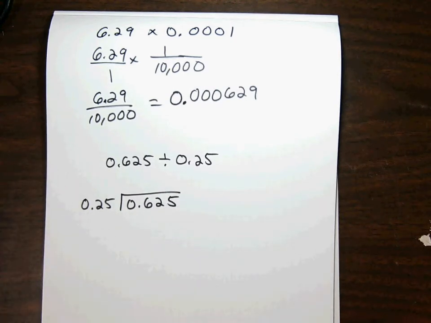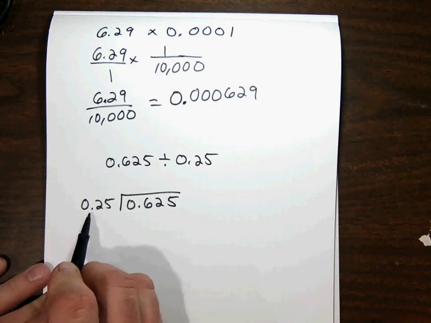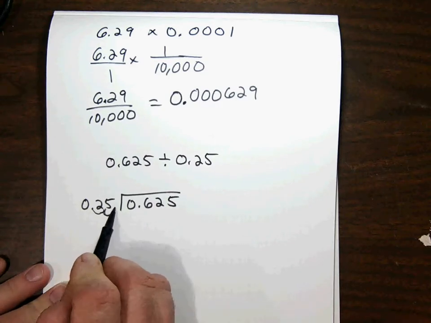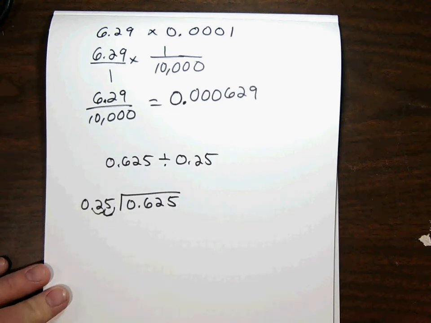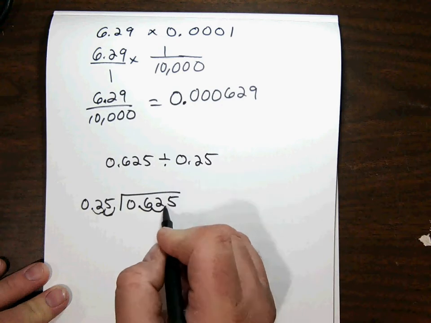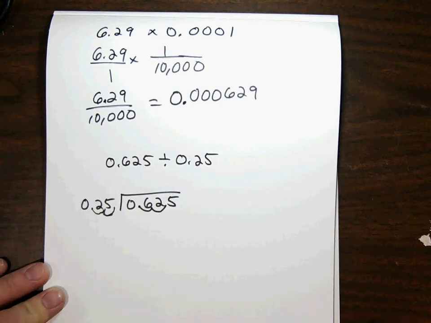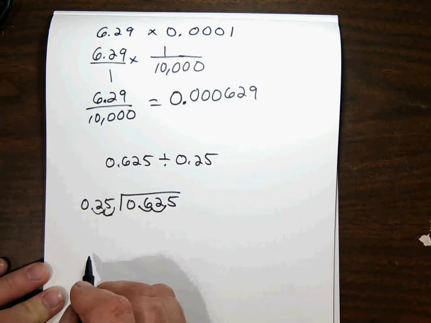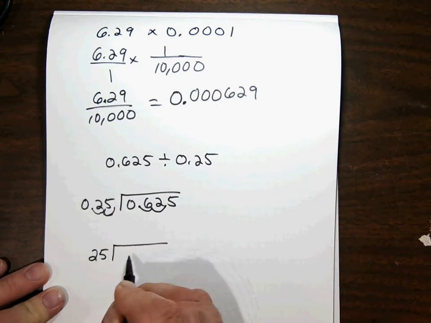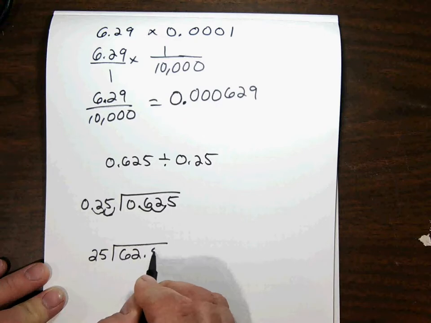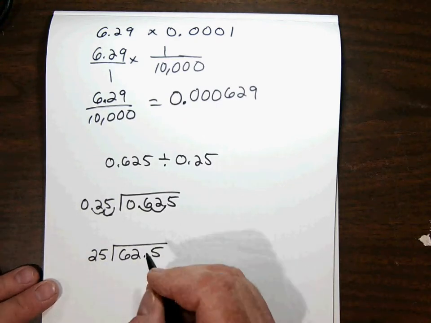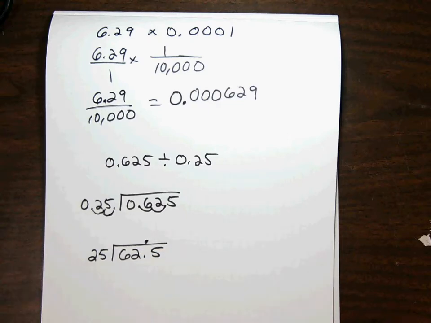What we do when we have a decimal out front is we just count spaces. 1, 2 spaces out front would make that a 25. So 2 spaces over here would make that a 62.5. So we can make that little correction. I can call it a 25 out front and call it a 62.5 inside. Now there's no decimal out front. Now the decimal just comes straight up.